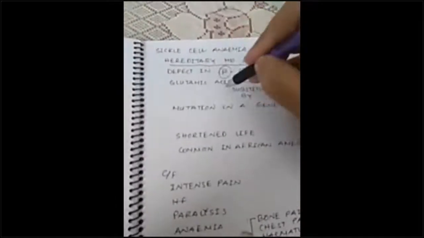What happens in this beta chain? At position number 6 of the beta chain, glutamic acid is substituted by valine. Normally, in a normal individual, at the 6th position of the beta chain there is glutamic acid. But in a sickle cell anemia patient, glutamic acid is substituted by valine.